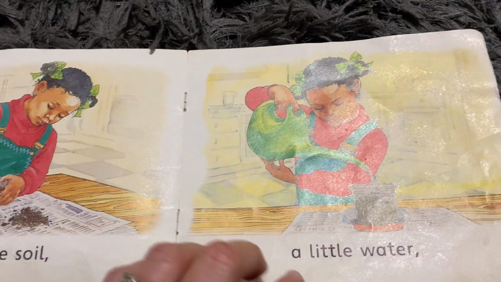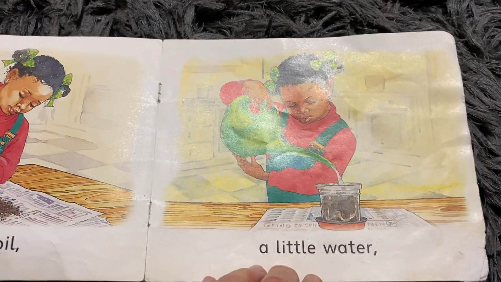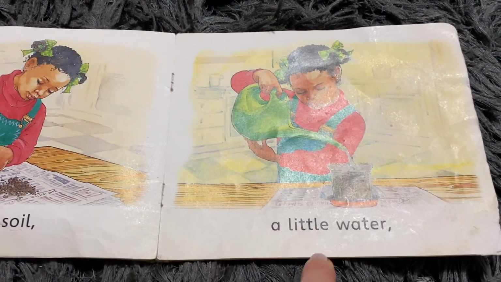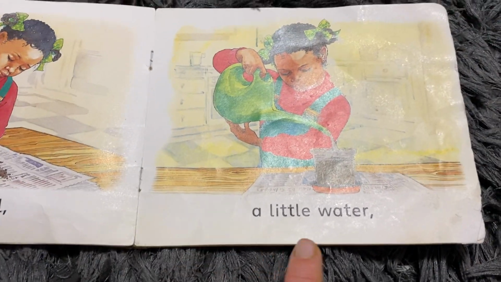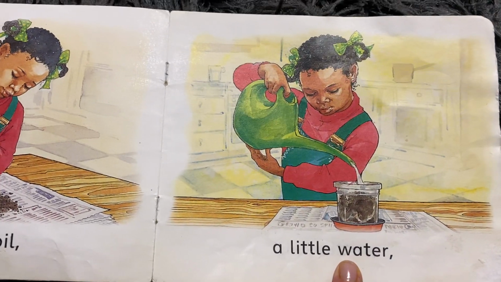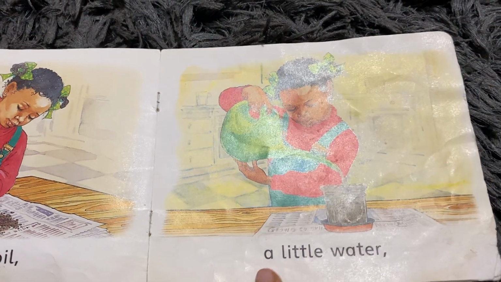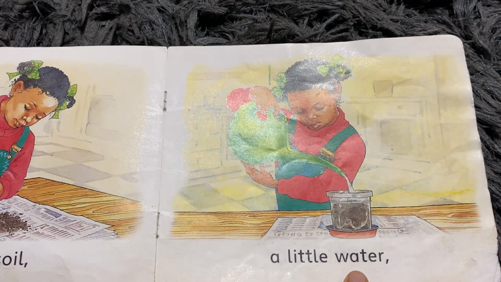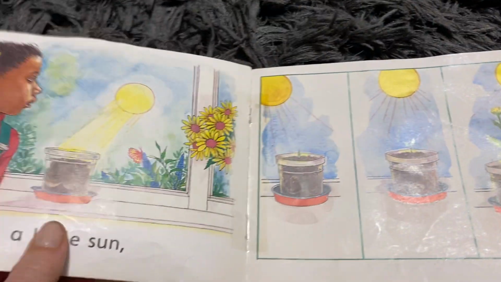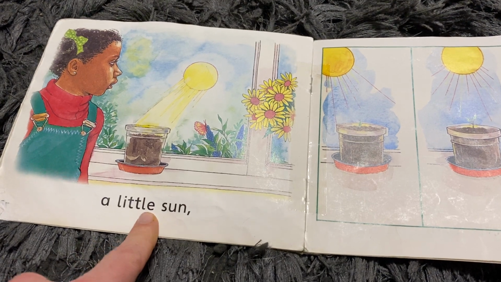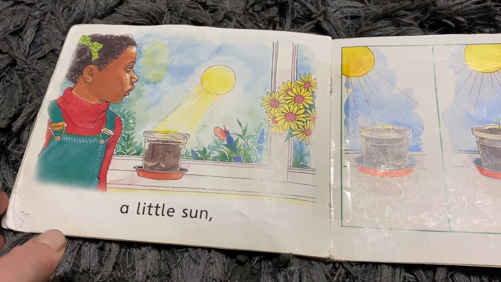And then the next word, or the next page, pointing at the words, a little, that's right, this word is in lots of the pages, a little, and what does this word start with? What's she adding now into her pot? A little water. The children would read the next one. A little, because by now you're used to the pattern of the story.